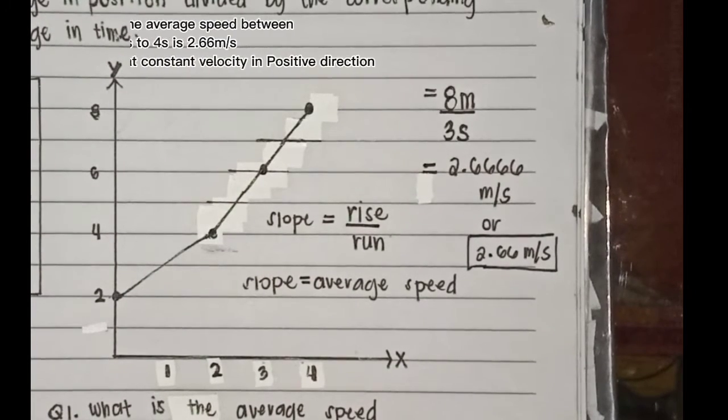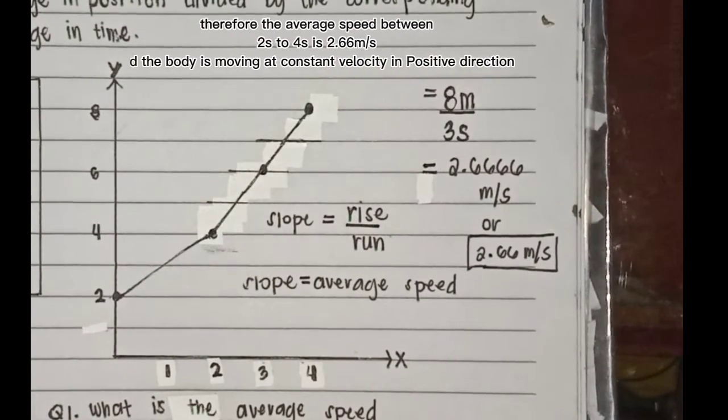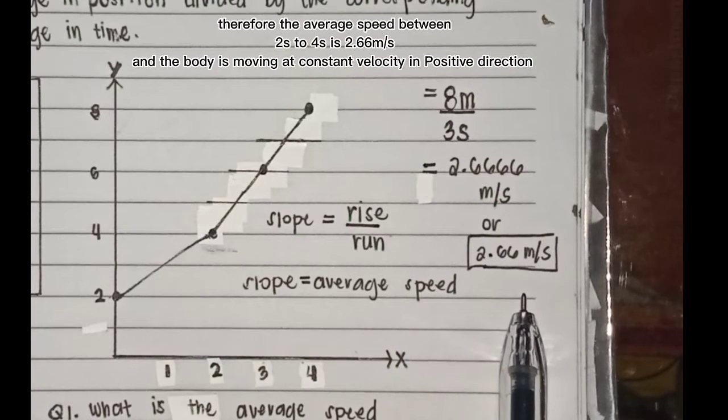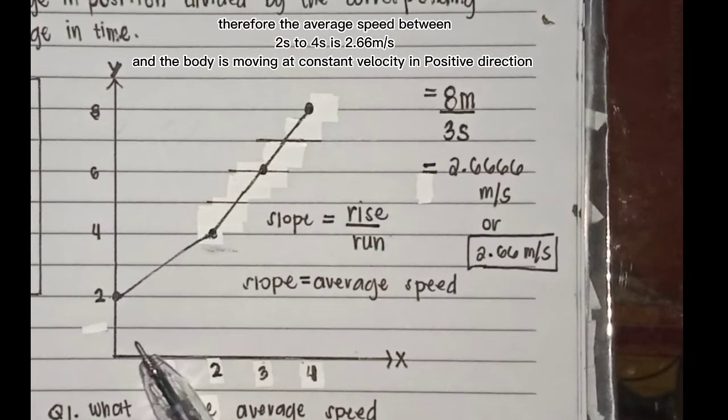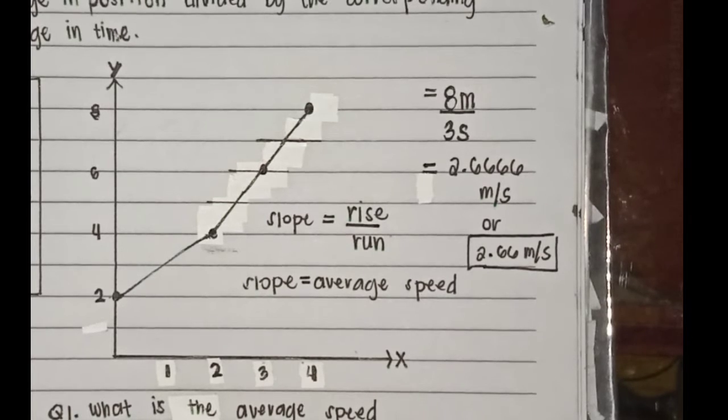Therefore, the average speed between 2 seconds to 4 seconds is 2.66 meters per second, and the body is moving at constant velocity in the positive direction. Why positive direction? Because as we can see in the graph, the slope rises. And when we see a rising slope, it is a positive slope.